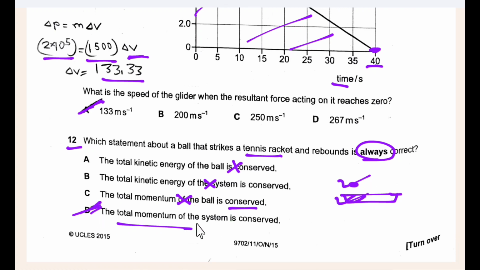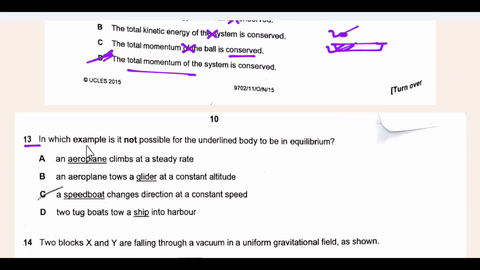So the answer should be D. Question number 13. In which example is it not possible for the underlying body to be in equilibrium? So the option should be C, that a speedboat changes direction at a constant speed.